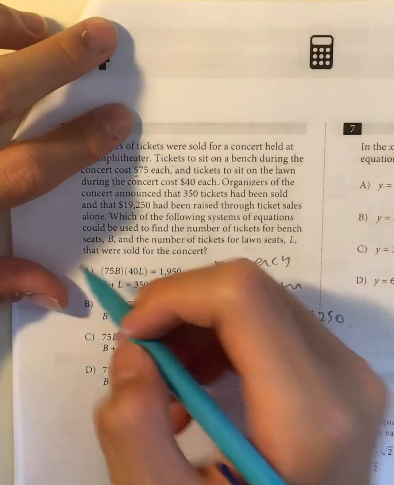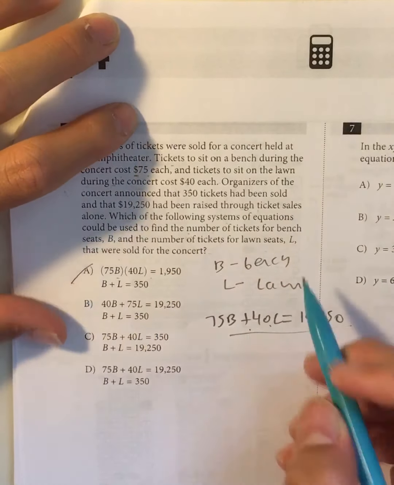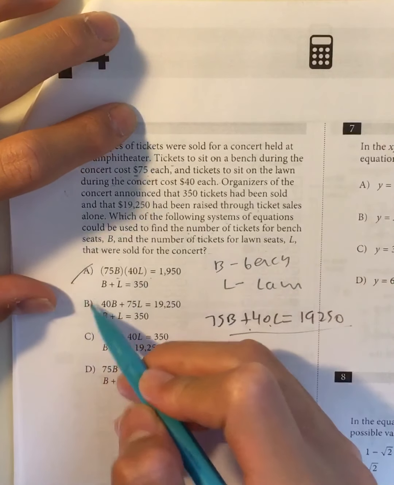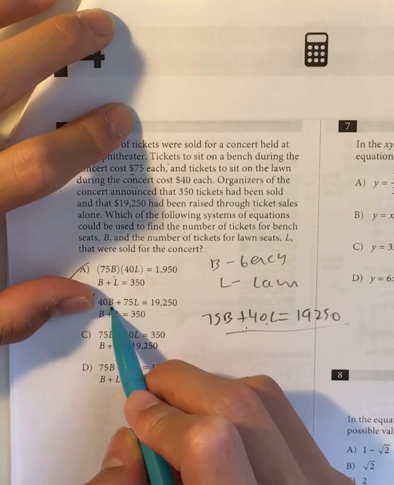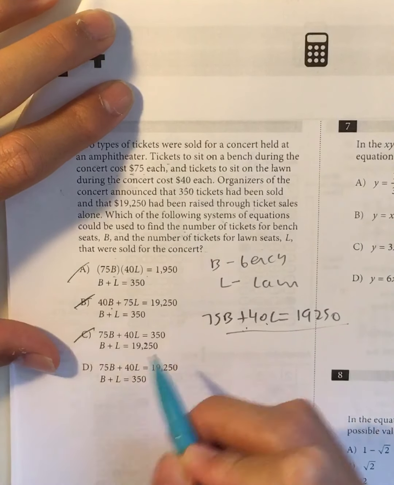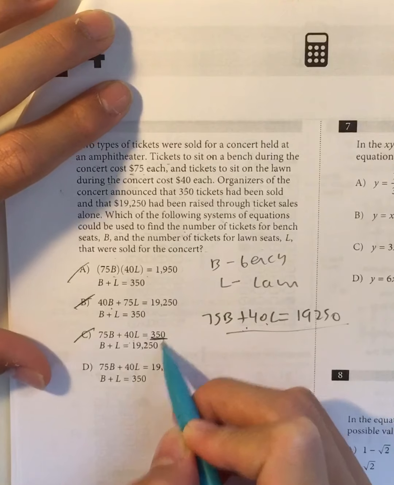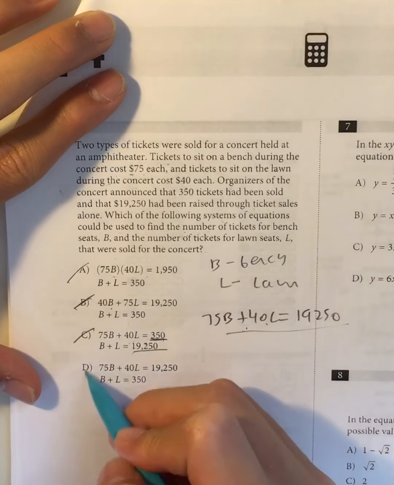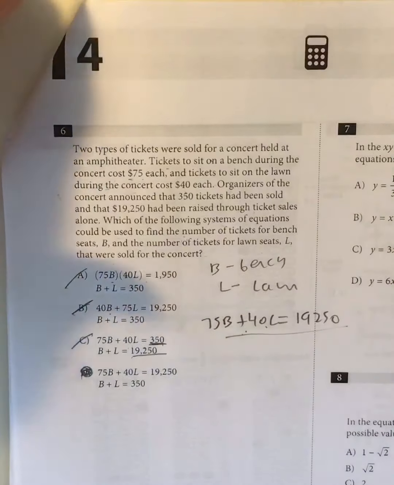So that gives us, this is wrong because this is times, not plus, as well as this, because the bench tickets were 75, not 40. And next, we can also eliminate this because the total profit wasn't 350, it was 19,250. That leaves us only with an answer of D.